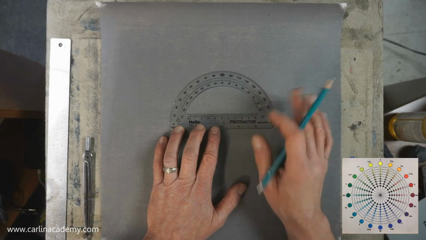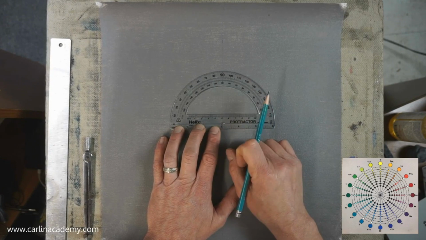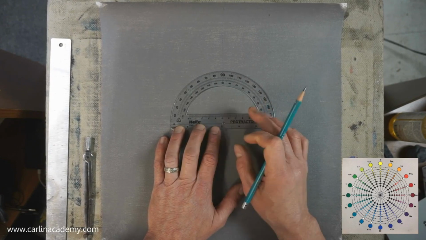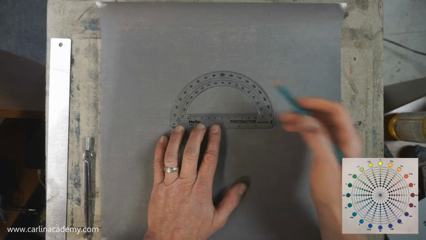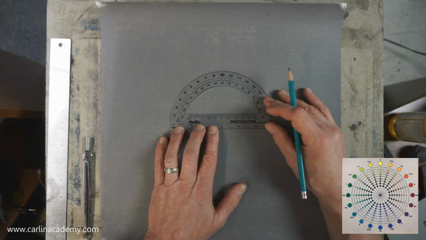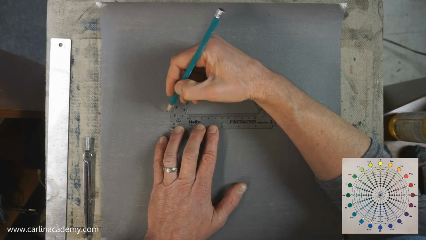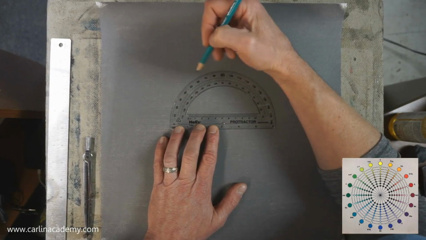So the first thing I ruled out was the value scale color wheel. Now I'm ruling out the pigment file. So I'm going to do the same thing. I start with my vertical and horizontal centers. I'm going to mark off with my protractor every 18 degrees. Sorry, yes, every 18 degrees. Sorry about that.